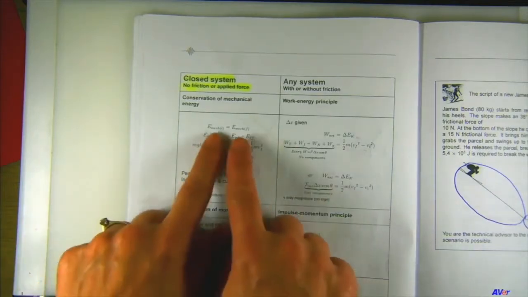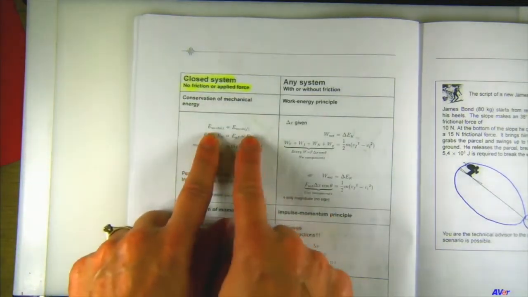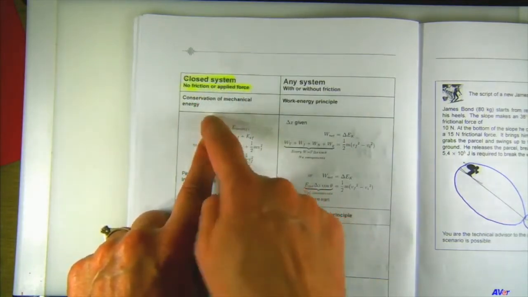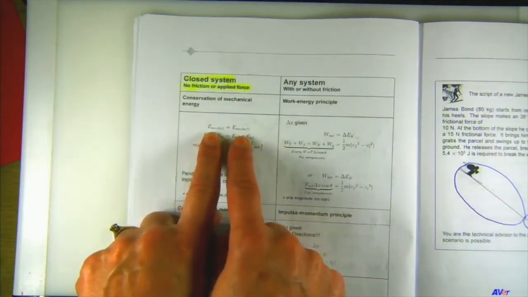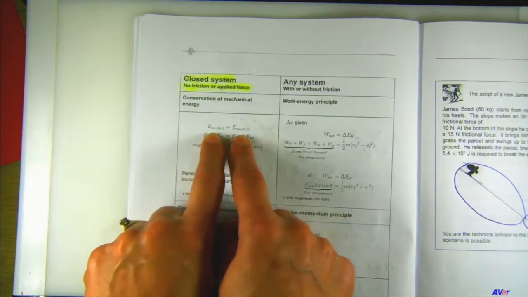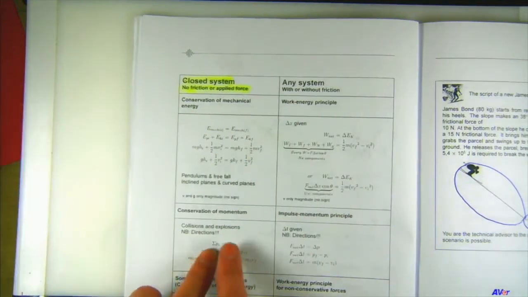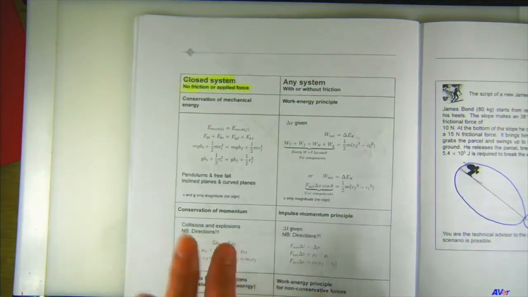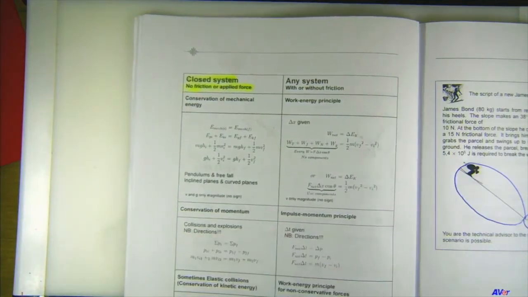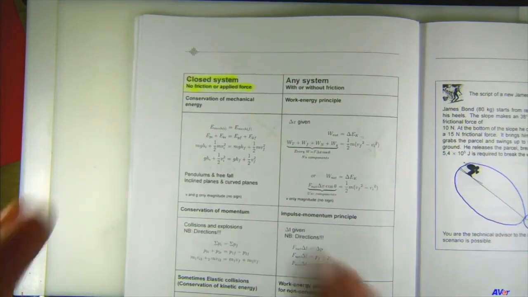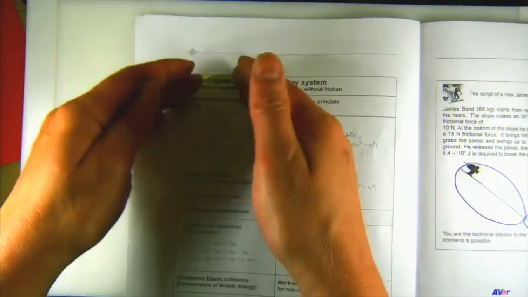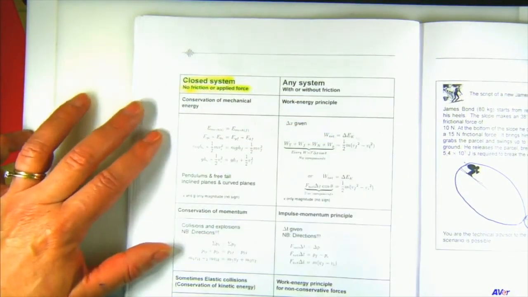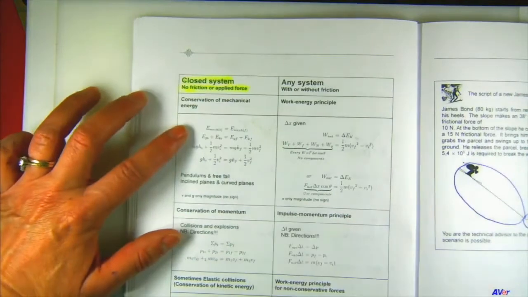And the moment you're using conservation, what will be the first step? If it's conserved, it stays constant. So conservation of mechanical energy means the mechanical energy before and after are equal. The same with momentum. The total momentum before and the total momentum after are equal. It's conserved. It doesn't change. Everyone happy? Now, if there's no friction, you can use conservation. Now, when do I use the top one? When do I use the mechanical energy one?